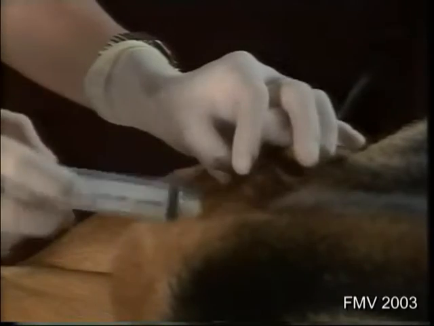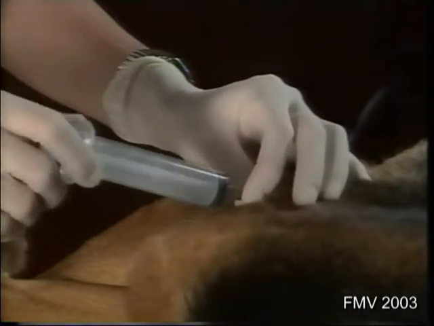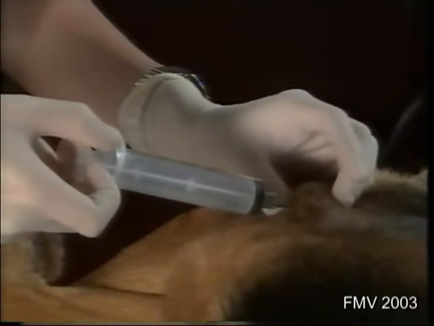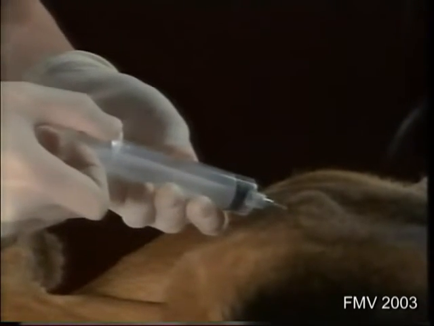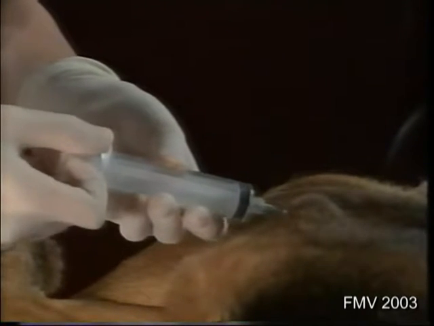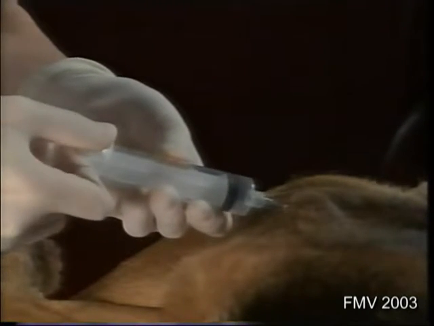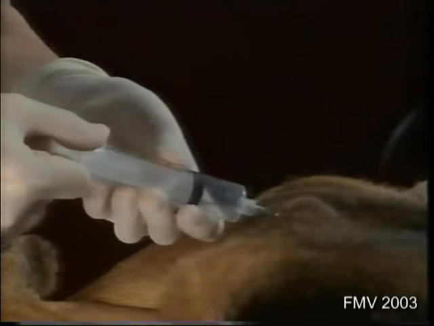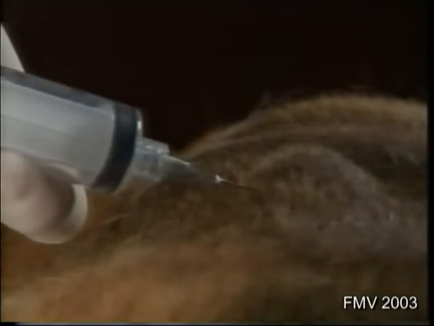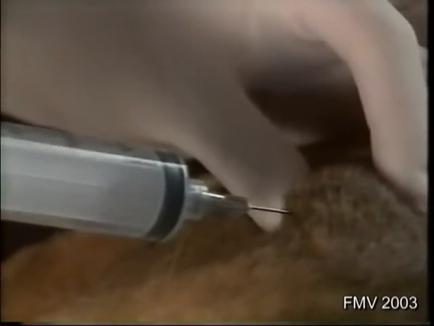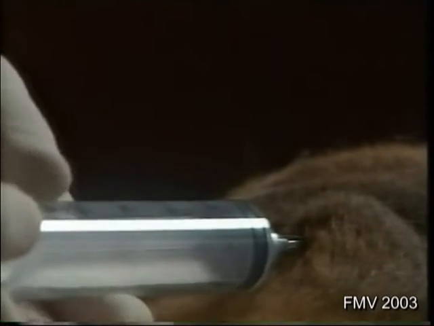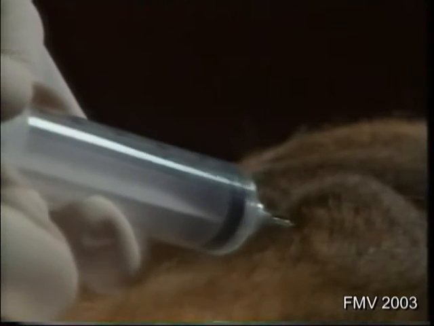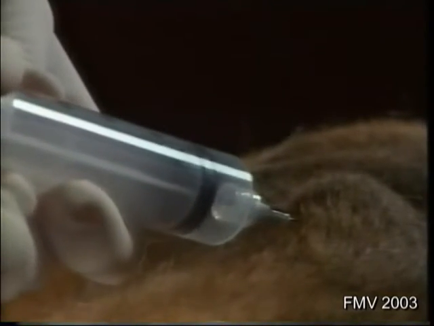If a syringe is used, apply negative pressure by pulling back on the plunger 2 to 3 times. This will favor cellular exfoliation. Reorient the needle and repeat the procedure. After releasing the plunger, remove the needle and syringe.